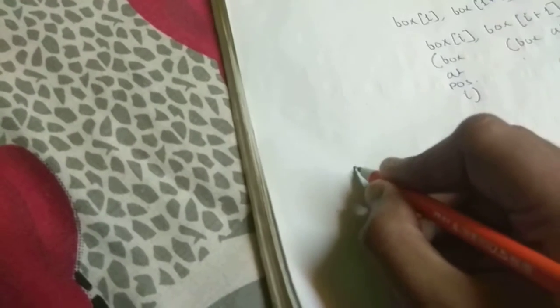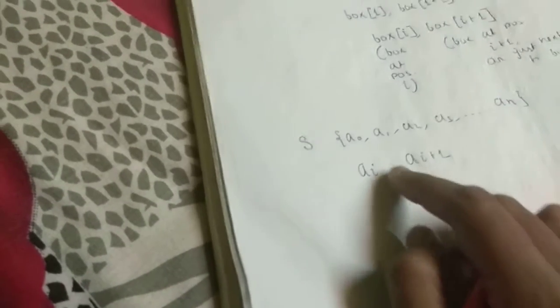Okay. So this is just a graphical representation. Similarly, if we consider a set of numbers, suppose we represent this set as S, and the numbers are A0, A1, A2, A3, dot dot dot up to AN. Okay, there are n numbers. So I can represent any one of the numbers like this, AI, and the number next to it as AI plus 1, as I have already discussed. So suppose the numbers are like this. Suppose we have 5 numbers, 50, 40, 30, 20 and 10, and I need to sort them.